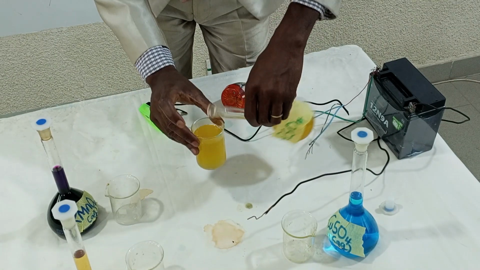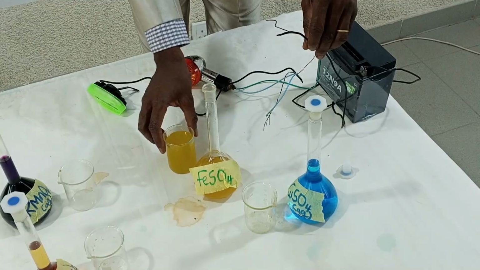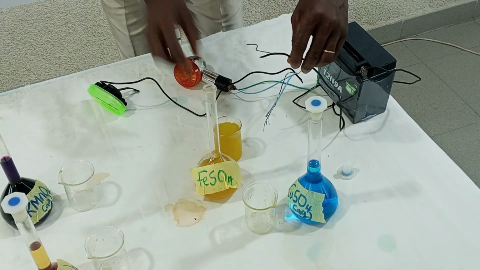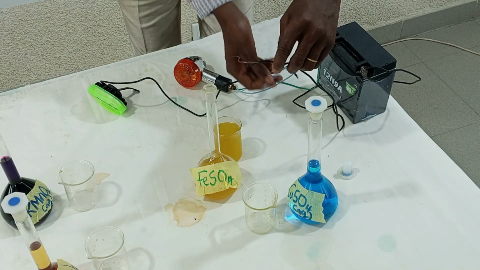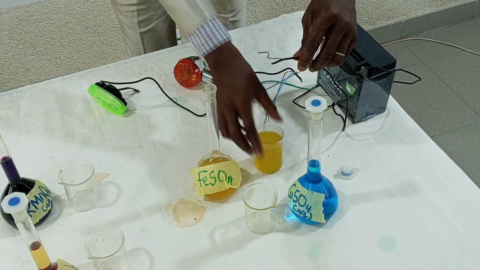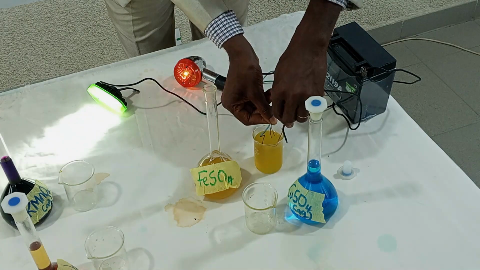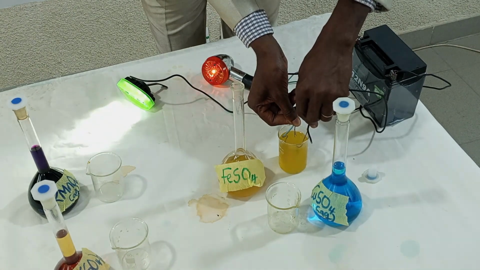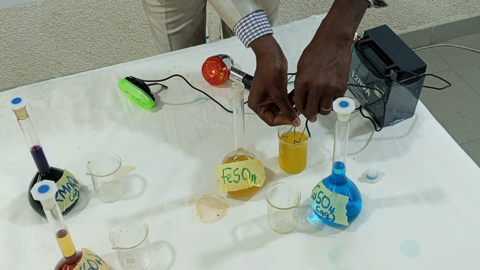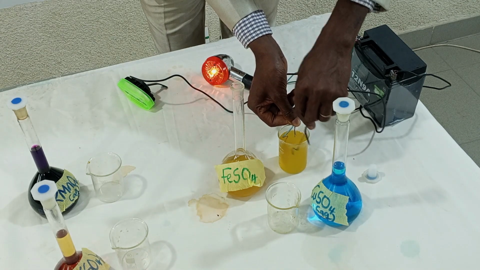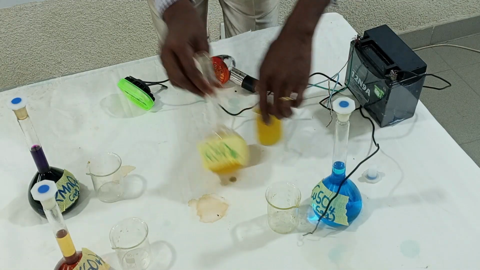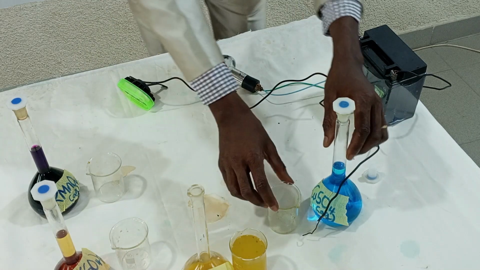Now, this iron 2 sulfate contains Fe2+ ions and SO4 2- anions. These are ions and they can conduct electricity. Let's verify it. You see, that produces light because it produces Fe2+ and SO4 2- ions, which can conduct electricity. Good. Now let's demonstrate the copper 2 sulfate.